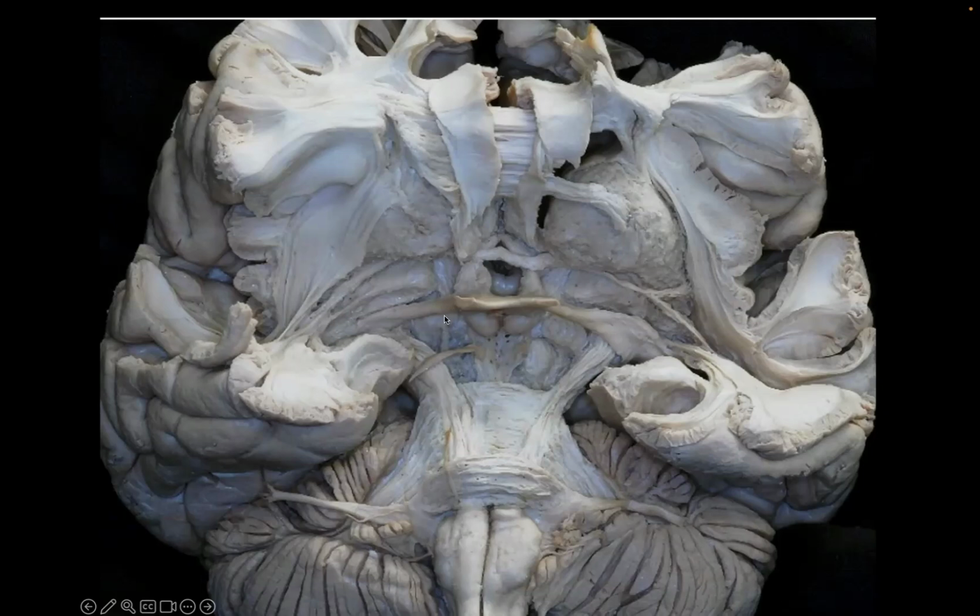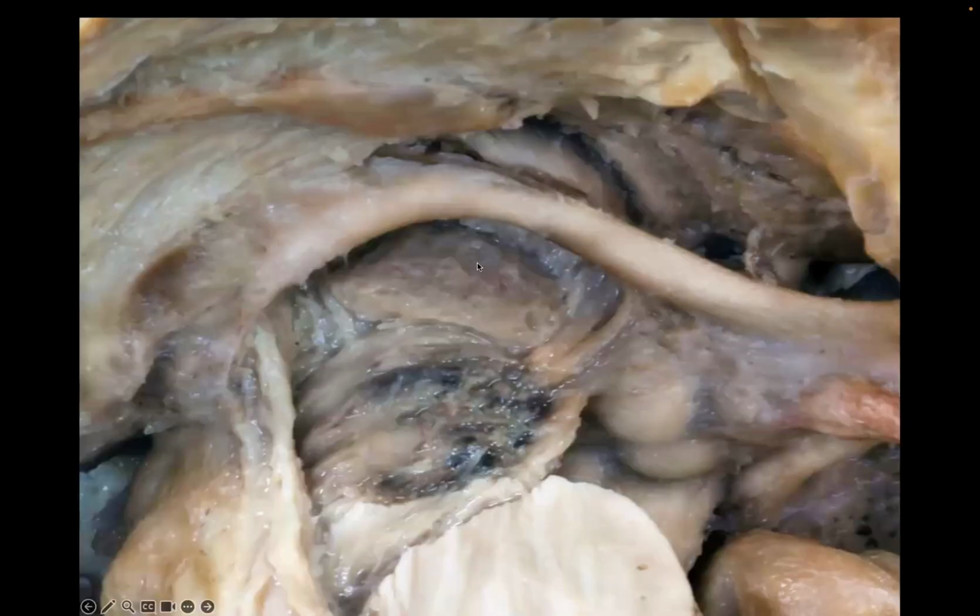You also can see here the STN, both sides, mammillary bodies here, both sides, and here the red nucleus, inferior, medial, and posterior to the STN. And here in this lateral view, we have the optic tract. We have mammillary bodies here, and here we have the STN. And right superior to the optic tract, we have the GPI.